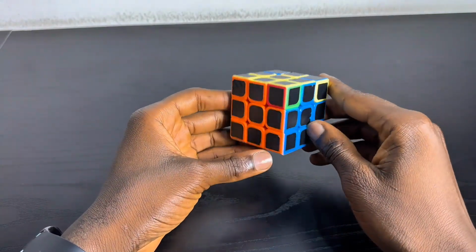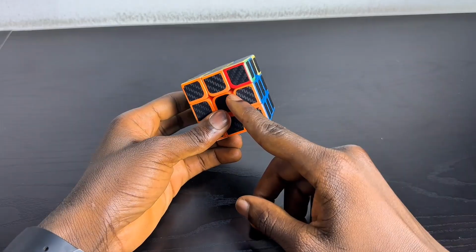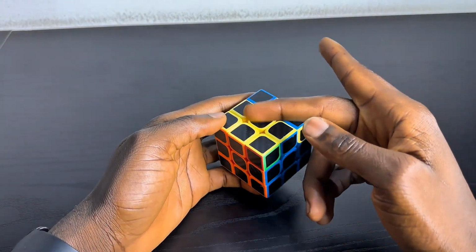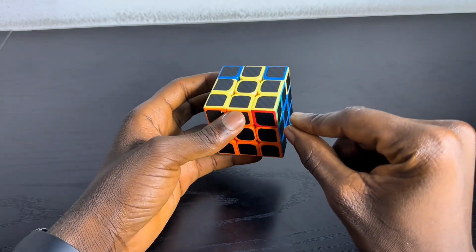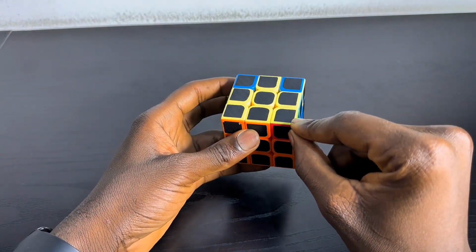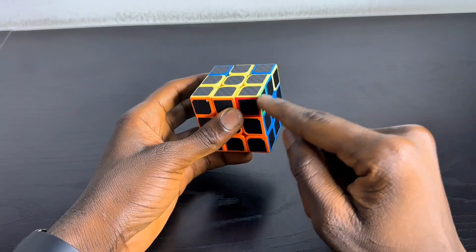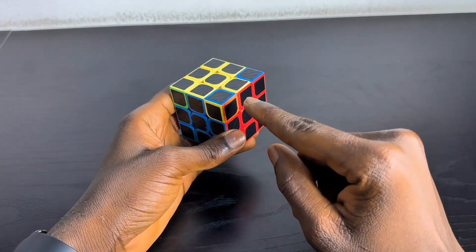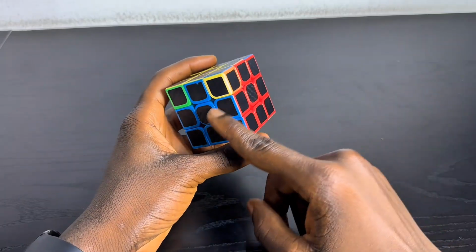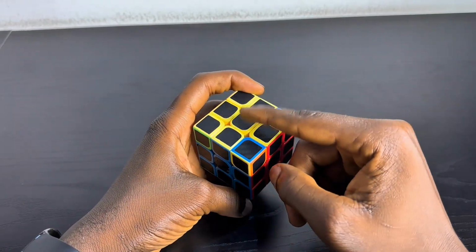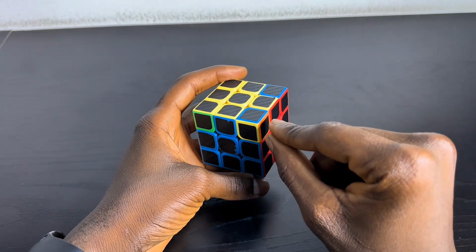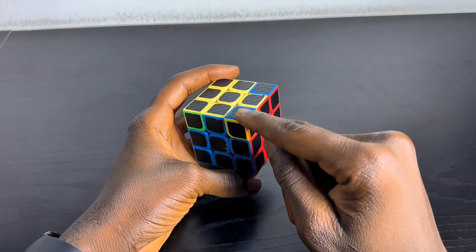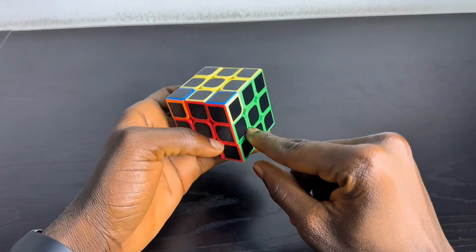Like now, from our perspective, we have an orange face here, we have the blue side here, and we have the yellow side here. That means that the corner piece that's here is supposed to have yellow, orange, and blue. So this here is not in the correct position. Also for this, we have the blue, red, and yellow face here. So that means the corner piece that's supposed to be here is supposed to have a red, blue, and yellow. This is not in the correct place.